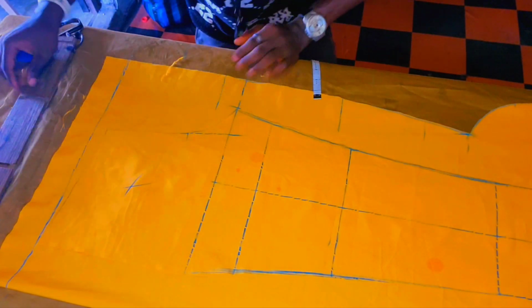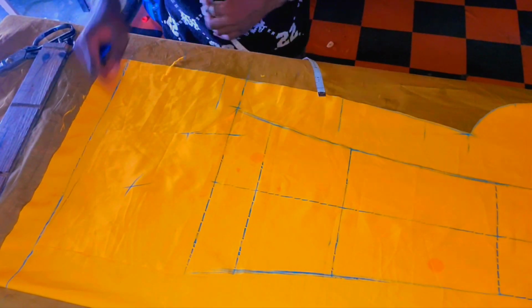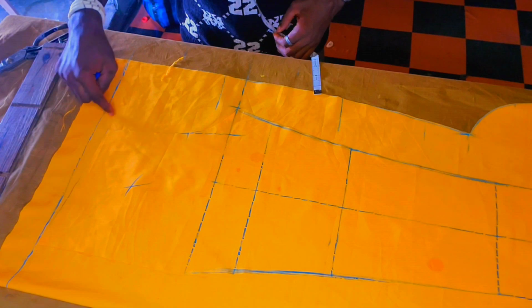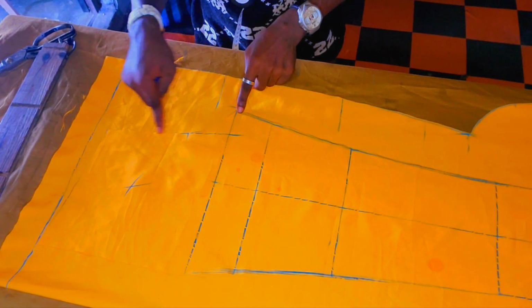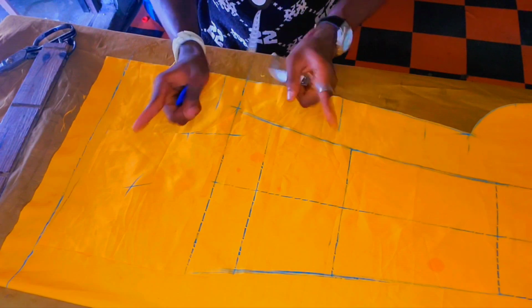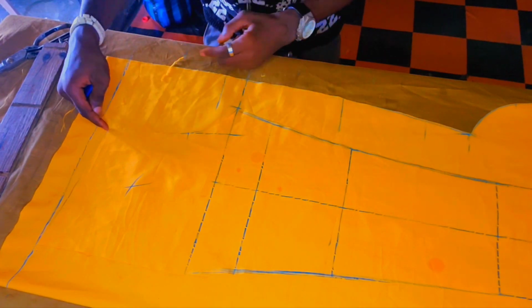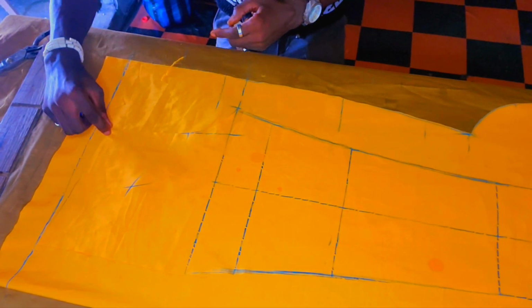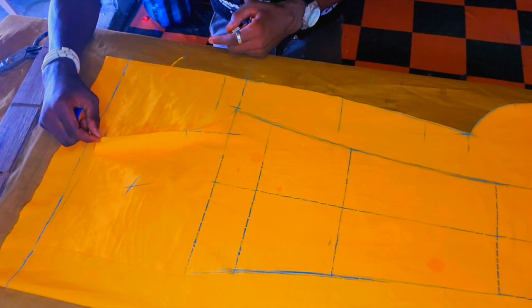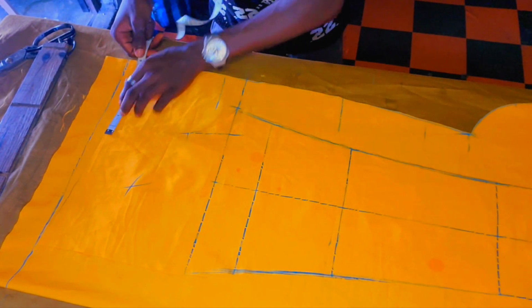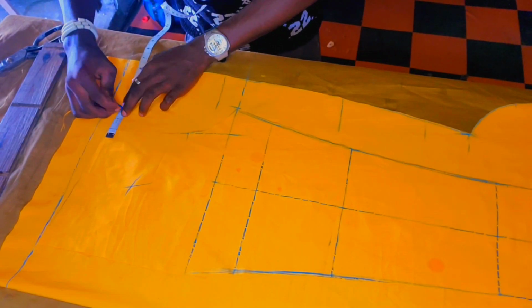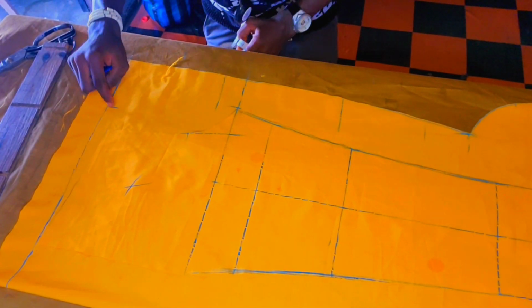So I did that. Right now, I'm going to mark from here 2 inches of allowance. You won't trace it the way it is, you get a bad result. So from this point where the front side stops, come out by 2 inches. See that? 2 inches allowance.